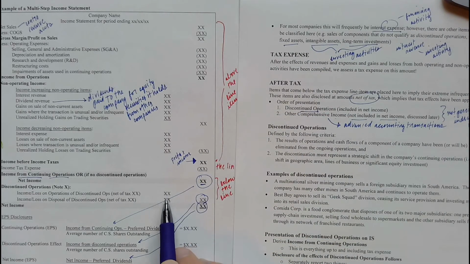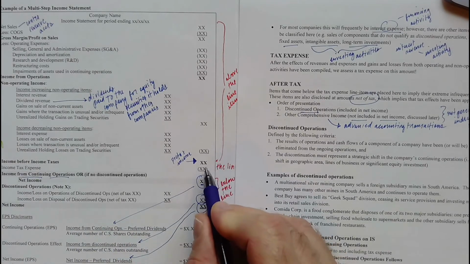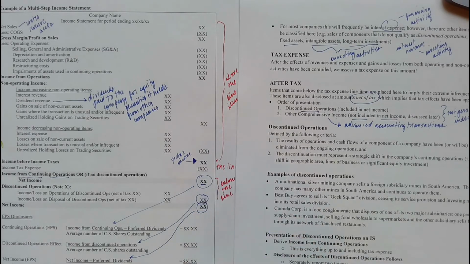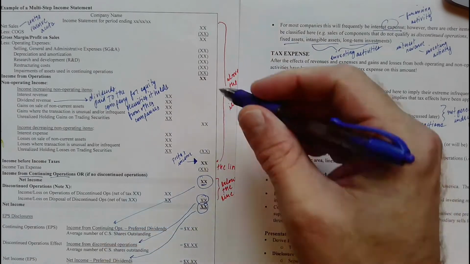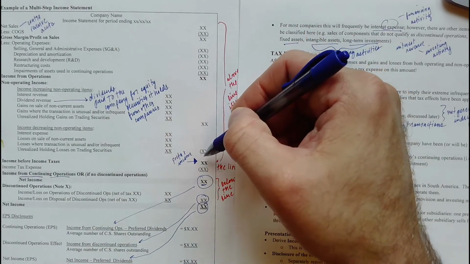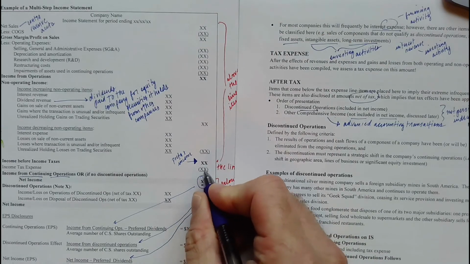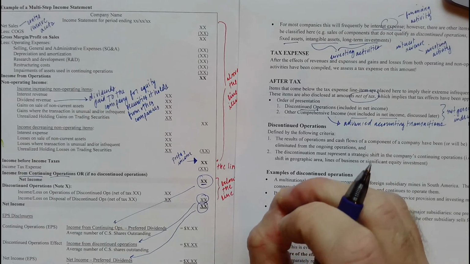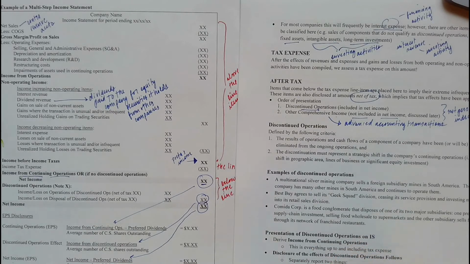These numbers, income and loss from discontinued operations, any other comprehensive income, which would come in down here, those haven't influenced this number, and so they're not included in my tax expense here. Therefore, we need to take tax out of them separately. These items up here are all pre-tax because we're going to take one big tax expense based on all of their values summed together. But these guys aren't a part of that summing, and so we have to take the tax out separately.